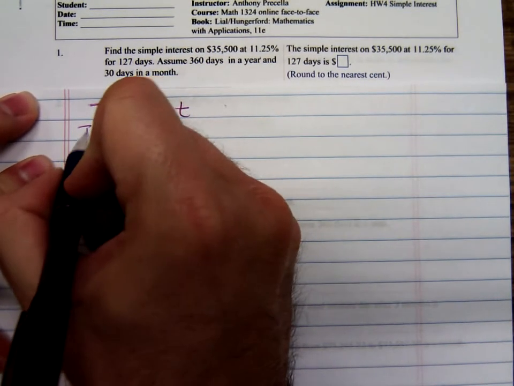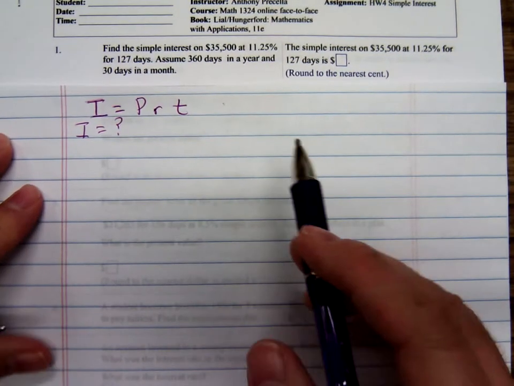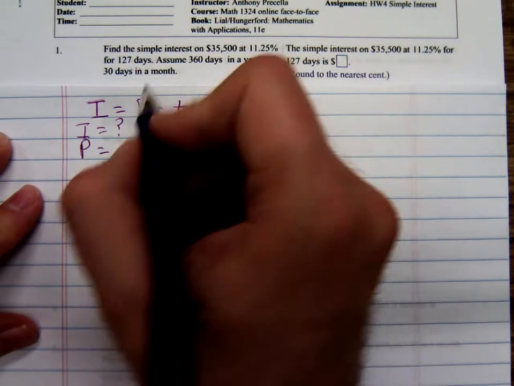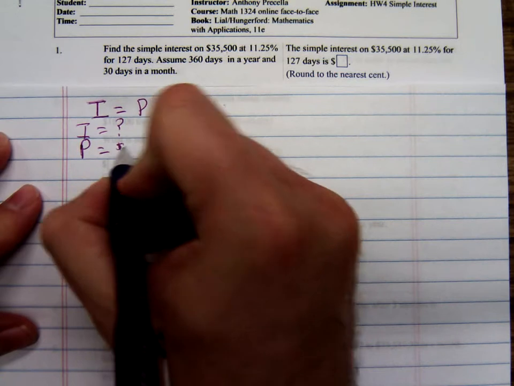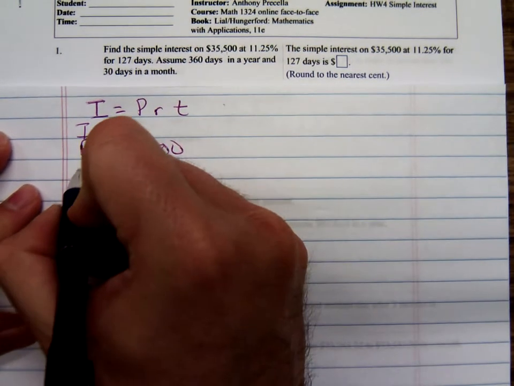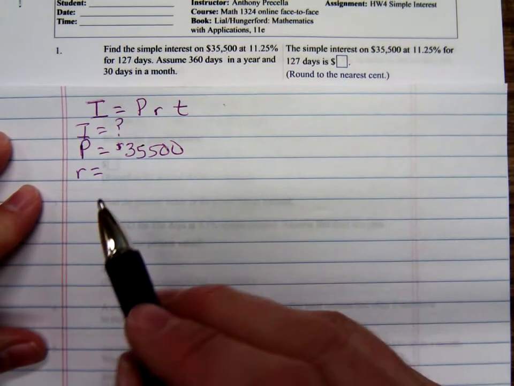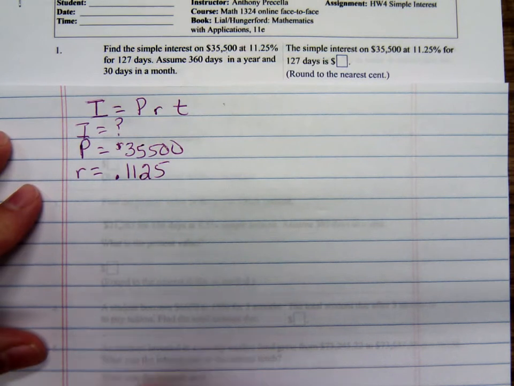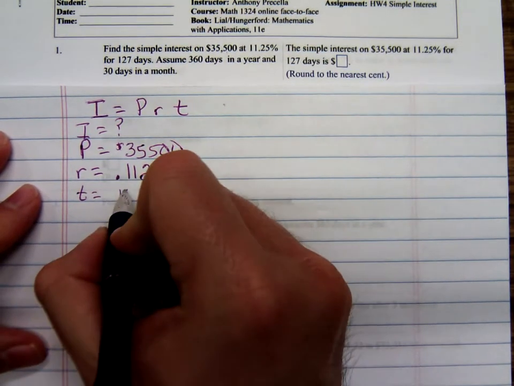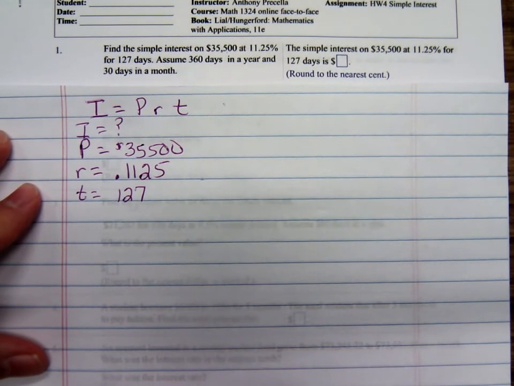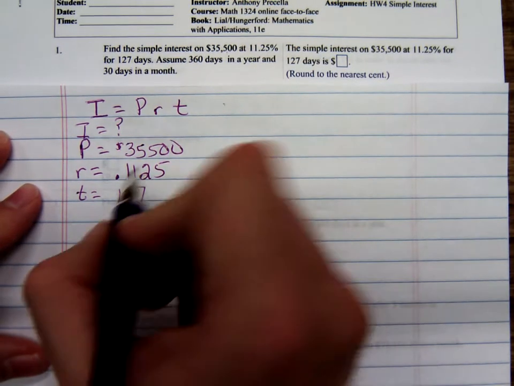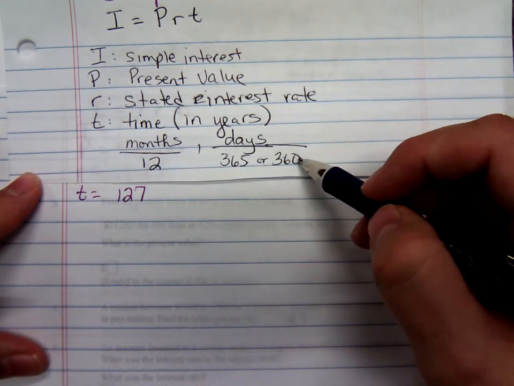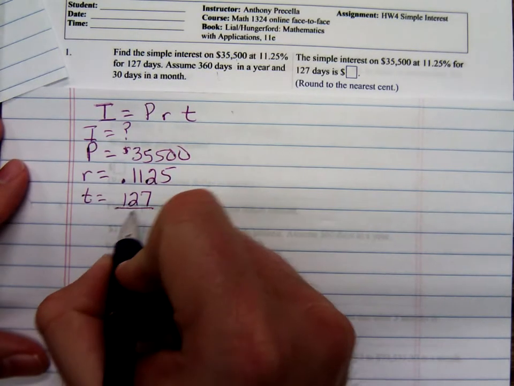So it's just a straightforward I equals PRT problem. I is what you're trying to find. When we're doing these financial math problems, I'll generally identify the variables. P, that's the principal or the present value, the amount of money that's being borrowed or invested today. That's $35,500. R is that stated interest rate, 11.25%. Don't write 11.25%. Instead, convert that to a decimal, 0.1125. And T, don't write 127. That's going to assume 127 years, not 127 days. So to convert it to years, you take the number of days divided by 365. Or in this case, we're told 360.